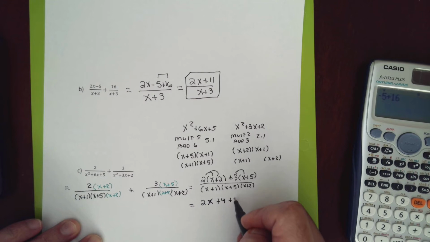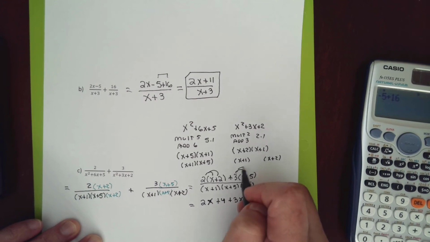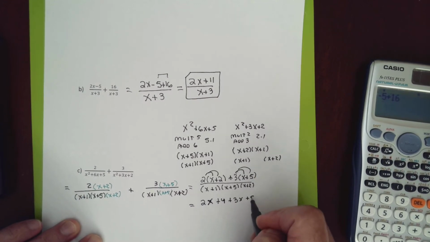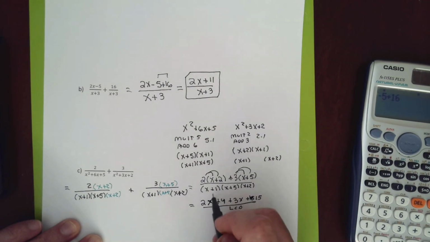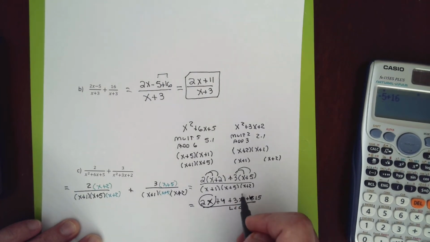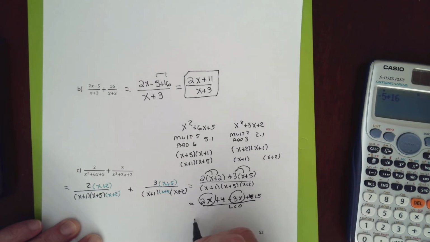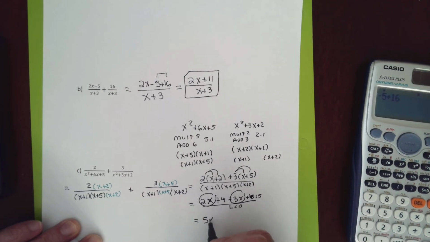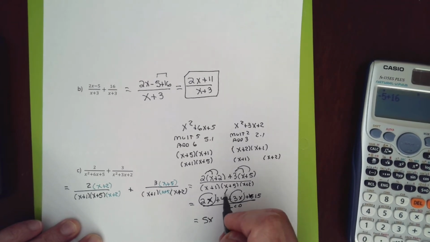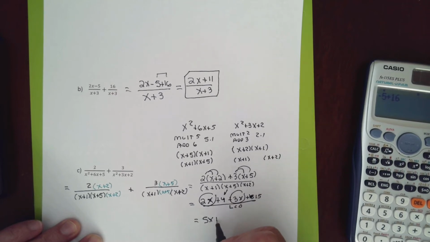3 times x is 3x. 3 times 5 is 15. And because this isn't going to be my answer, I'm not going to write all 3 parentheses down. I'm just going to write least common denominator. Now in the numerator, I'm going to combine the 2x and 3x and get 5x. I'm going to combine the 4 and the 15 and get 19. There's no factoring that can happen there.